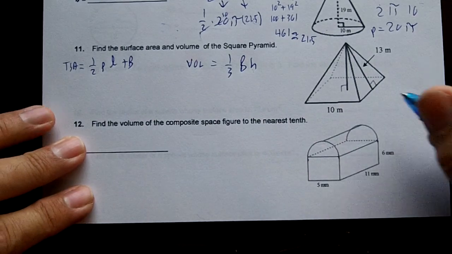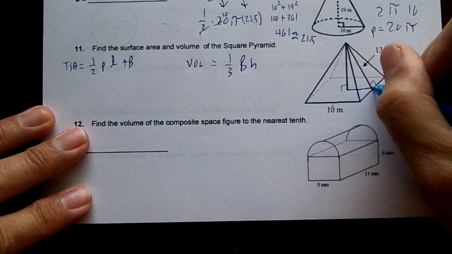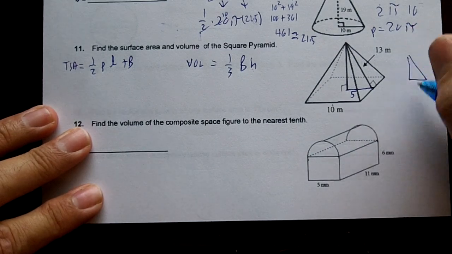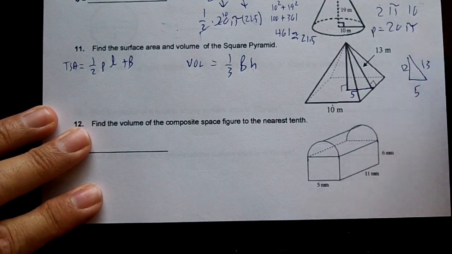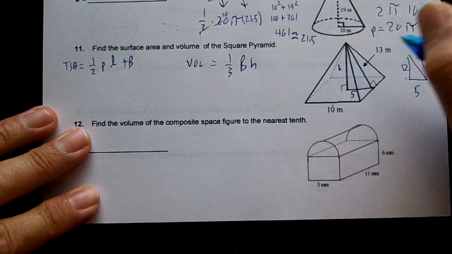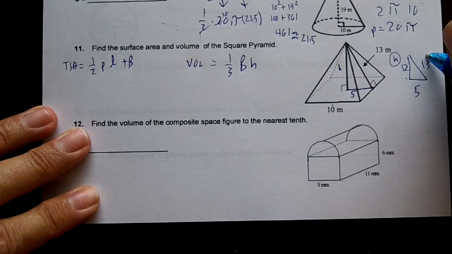Okay, the outside edge is 10. That means from here to here in the middle is 5. We would have a 5, 12, 13 triangle, wouldn't we? This is a Pythagorean triple. So I know my H is 12. My L is 13.